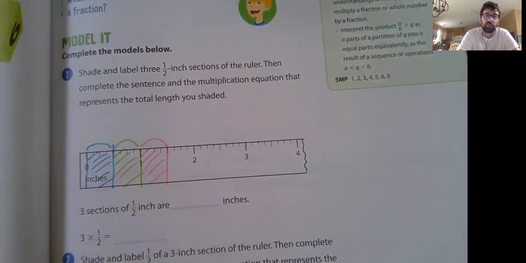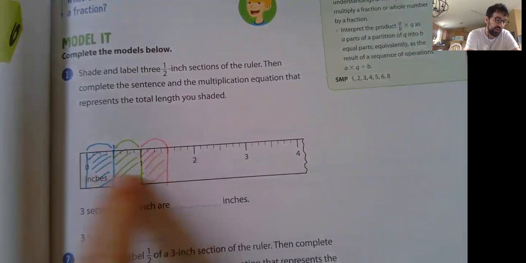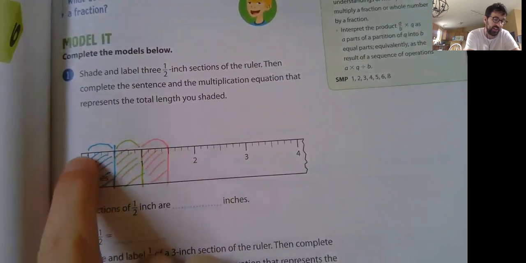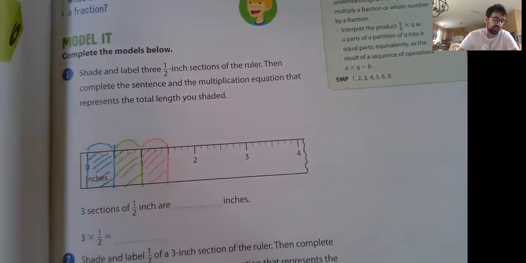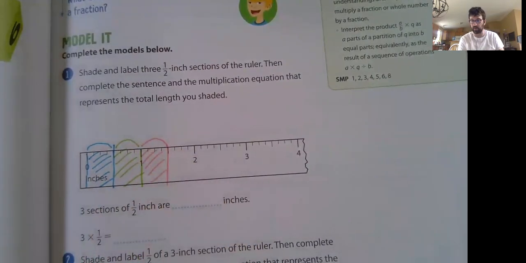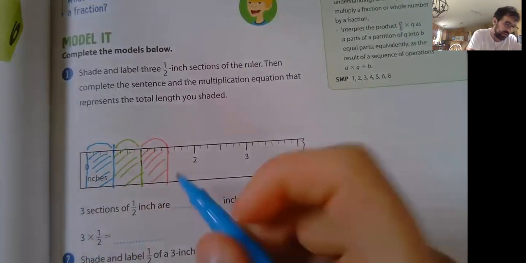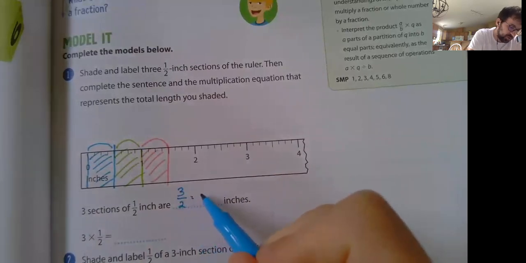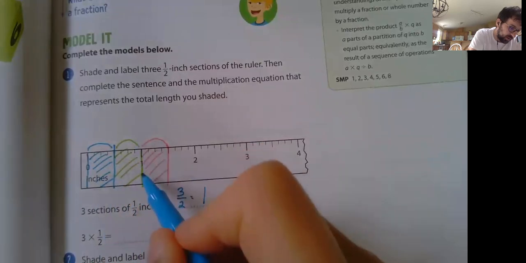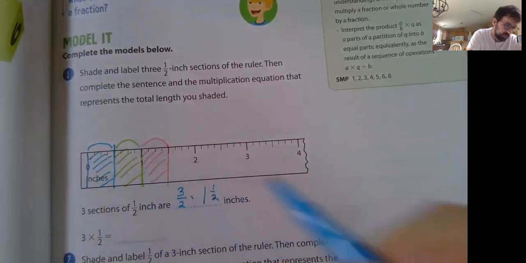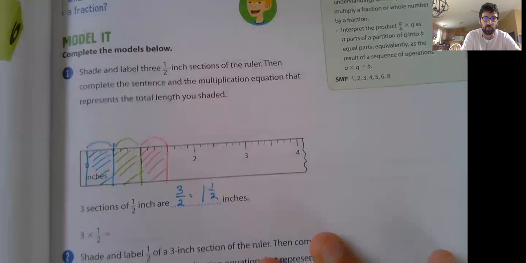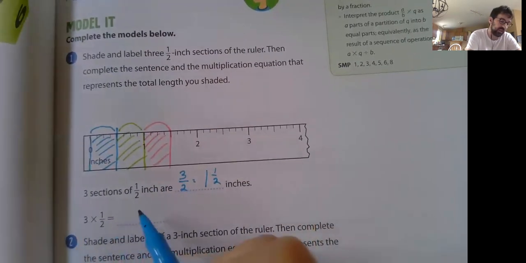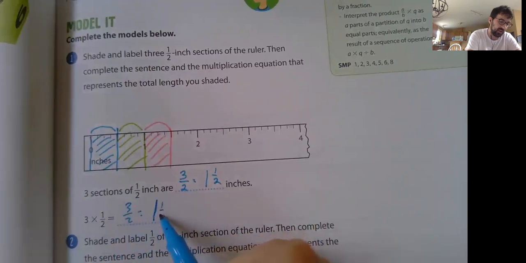So the idea is, how much do we have in total? Well, from 0, we go out a half inch, half inch, half inch. We just added a half plus a half plus a half. We got to 3 halves, written as 3 over 2, which is equal to 1 and a half. Pretty simple, straightforward, but a visualization of why it works. So 3 times a half is 3 halves, or 1 and a half.